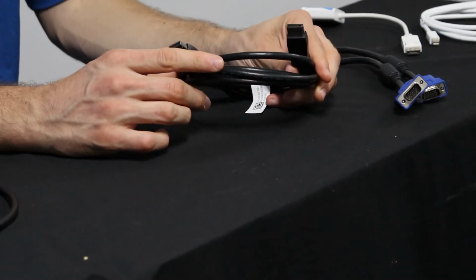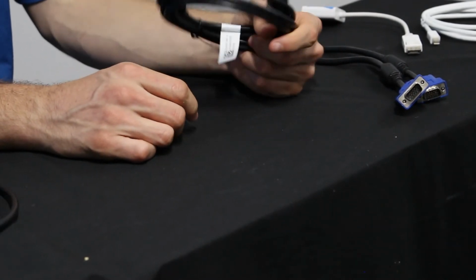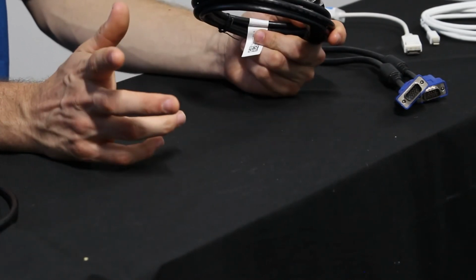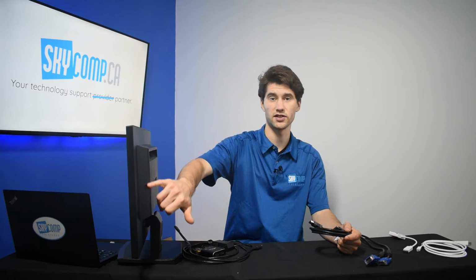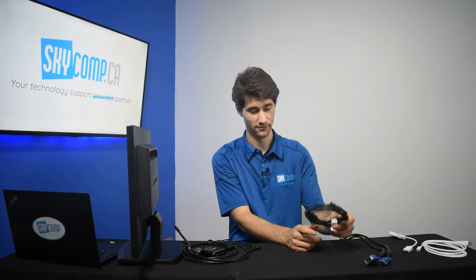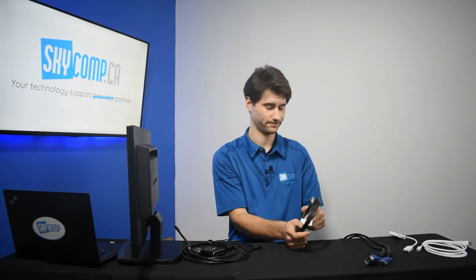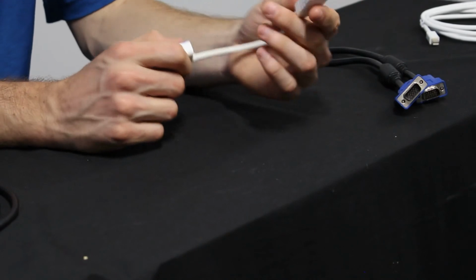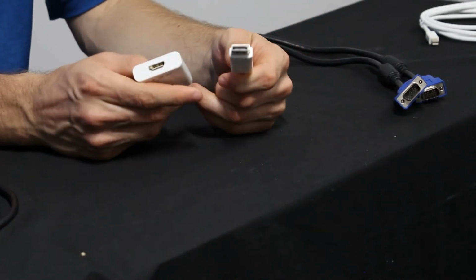So if you're looking to get that really crisp image, the DisplayPort cable is the one for you, and it also transfers data. You don't have to worry about not utilizing the USB inputs on your monitor. You can use it with a DisplayPort cable. So that's DisplayPort, HDMI. And then I have the DisplayPort to HDMI adapter.